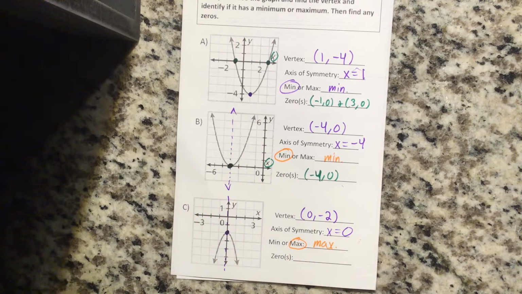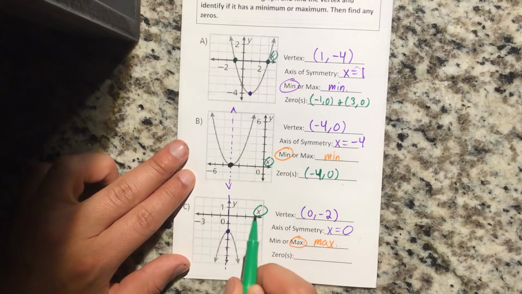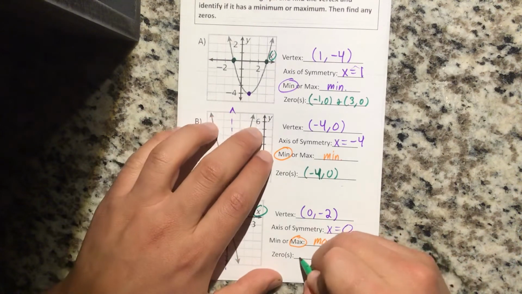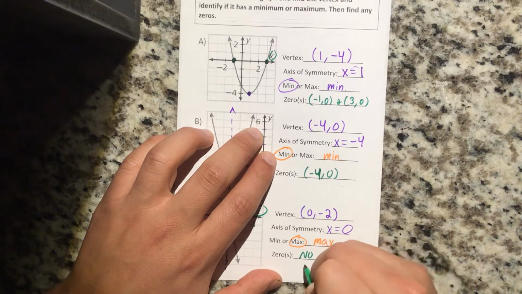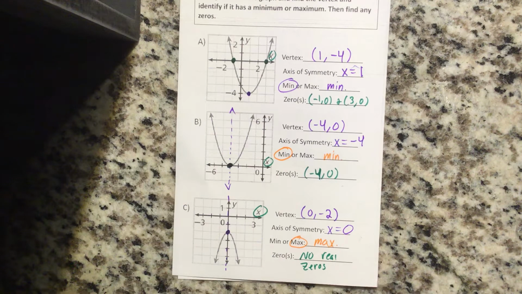Now, this is the tricky part right here, okay? So at zeros, we're looking for where my graph crosses or touches the x-axis. But if I look, my parabola only goes this high. It never touches or crosses the x-axis, okay? So what we're gonna write for now is no real zeros, because eventually when you get to like Algebra 2, we'll talk about imaginary roots, but not yet. So right now, just no real zeros. It does not touch or cross the x-axis, okay?